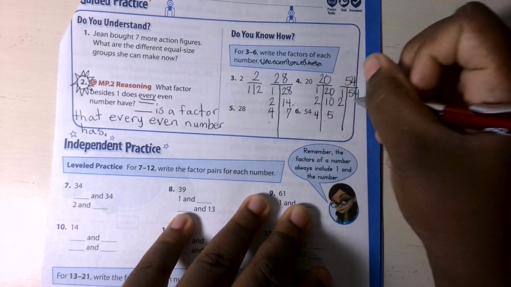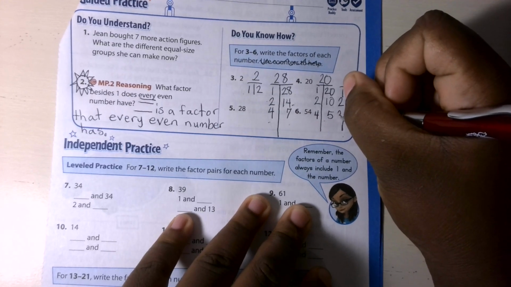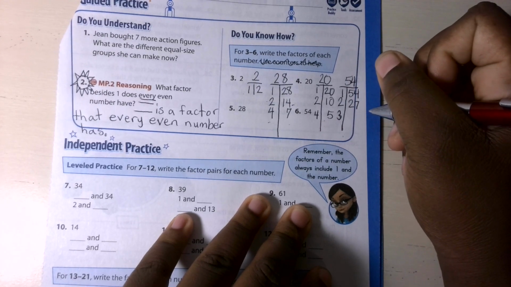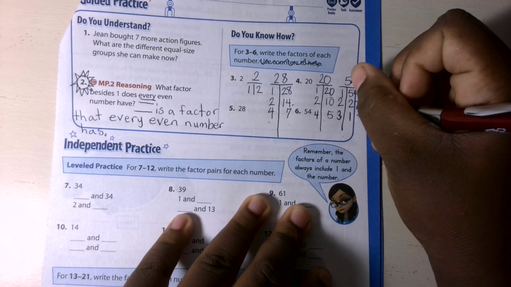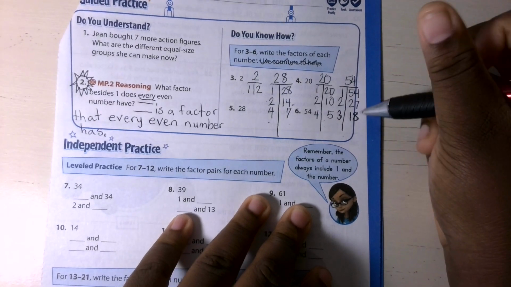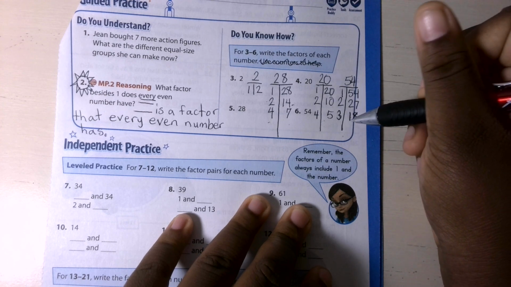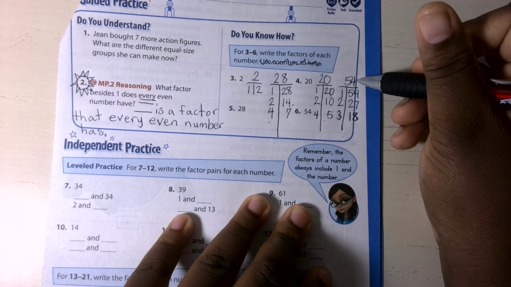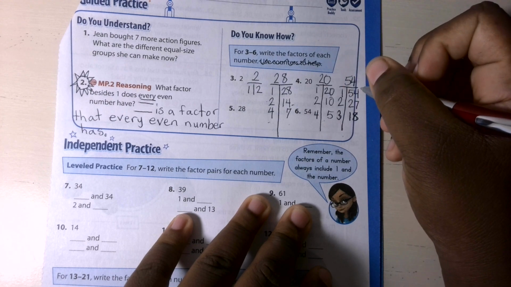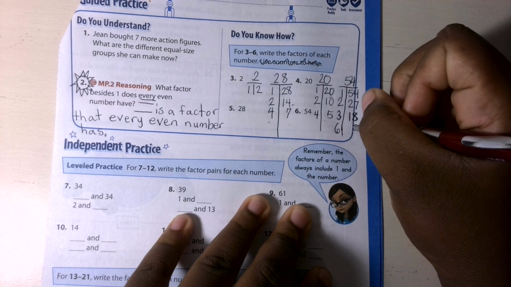For 54, where do I start? Is it even? Is 3 on the list? 5 plus 4 is 9. So yes, 3 is on the list. 18. Is 4 on the list? No, because 27 is an odd number. Is 5 on the list? No, it does not end in a 0 or a 5. Is 6 on the list? Yes, 2 and 3 are on the list, so 6 is on the list.